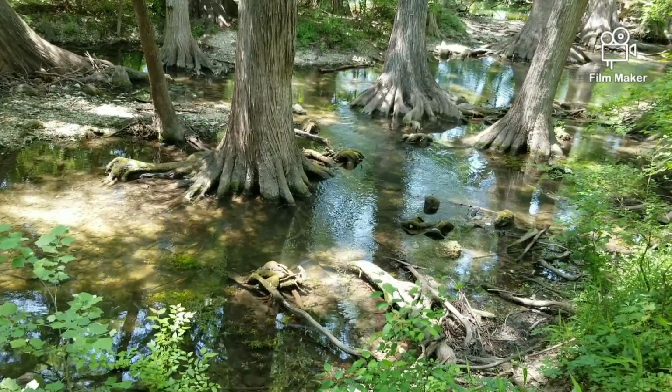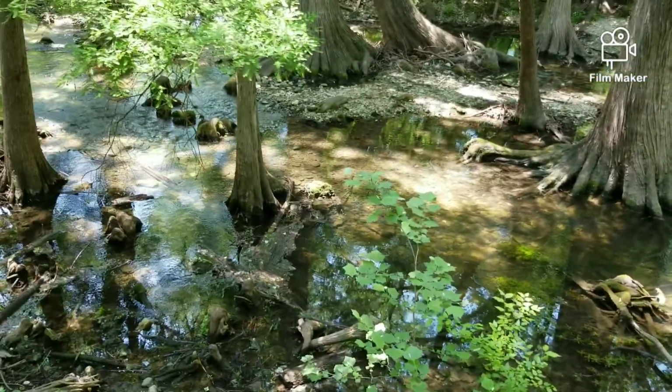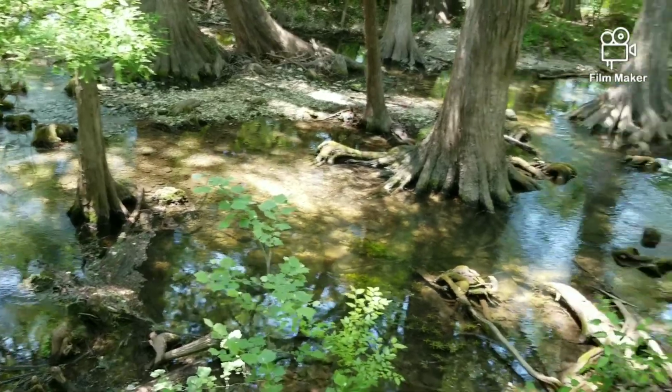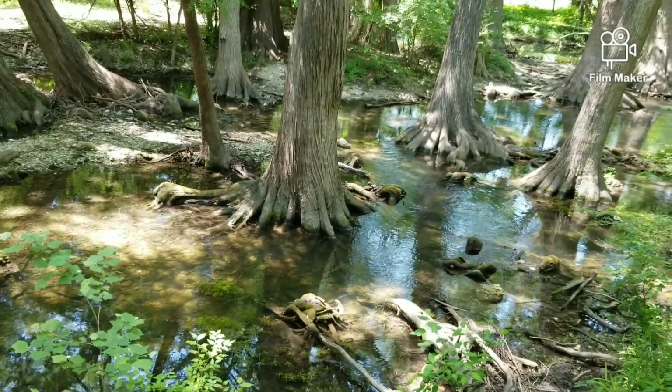Here we can see the flow of water. Near the center, it's the slowest, and near the edges, the water runs faster.